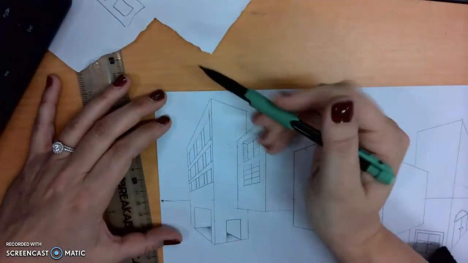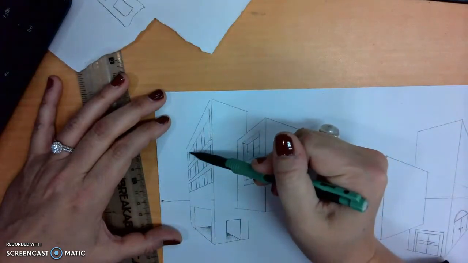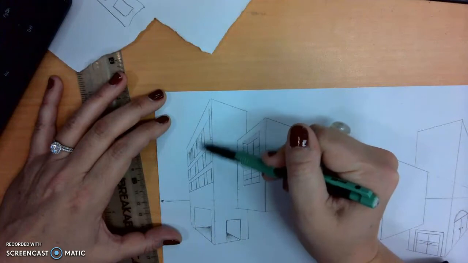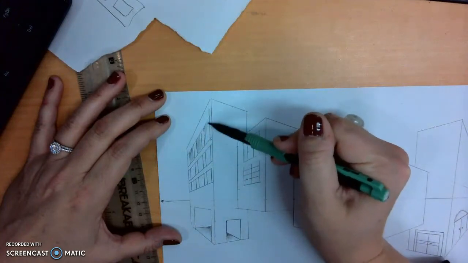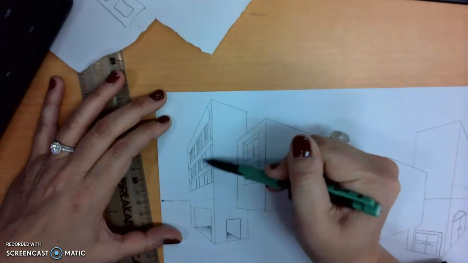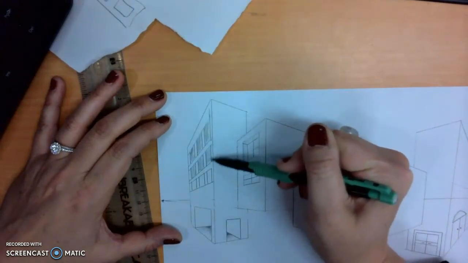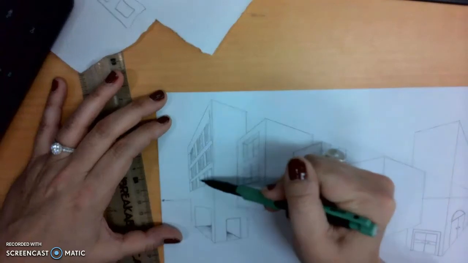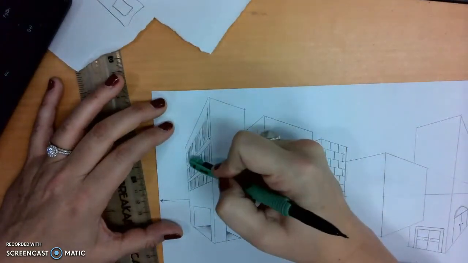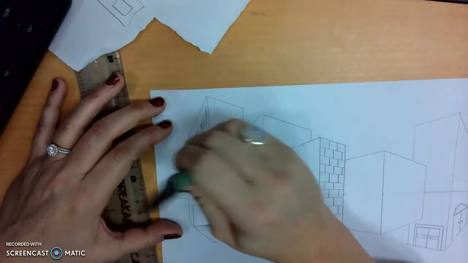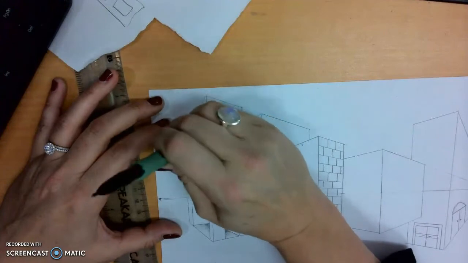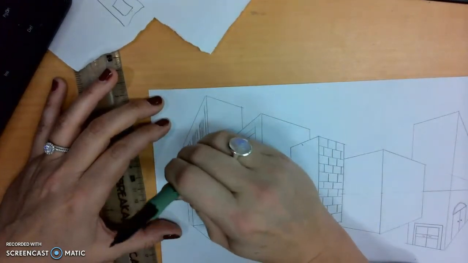Okay, so a little bit easier for you to see. I'm just going to kind of shade each one of my windows here. So then when you go to erase your lines, it makes a little bit more sense. So I have them alternating. And then you just go through and erase the little lines in between here so that you have separate windows. Okay?